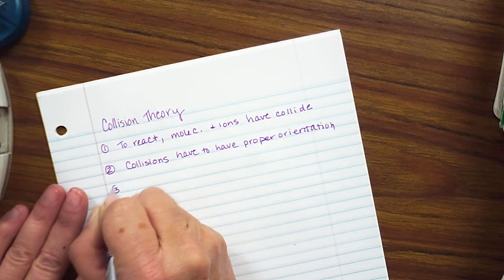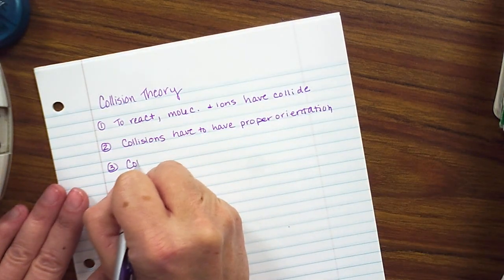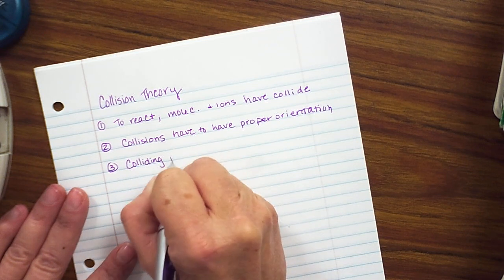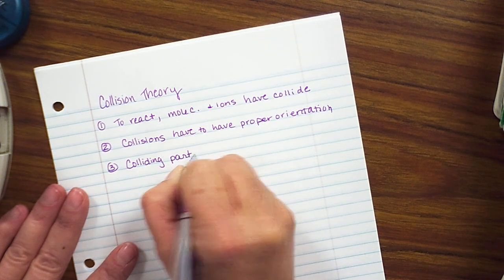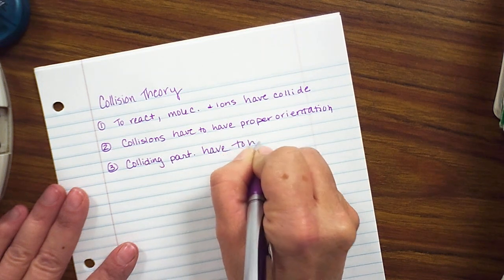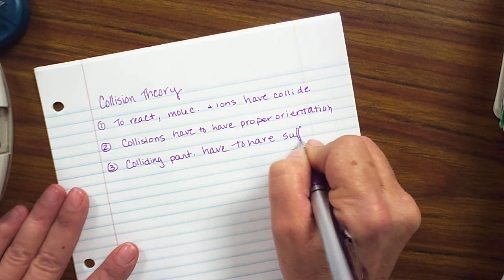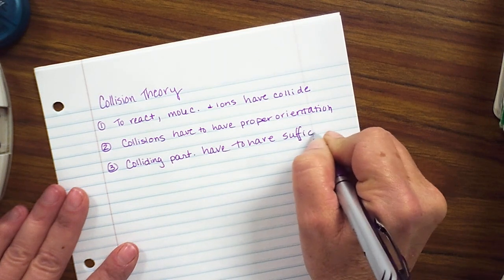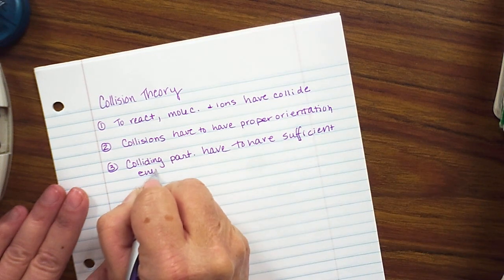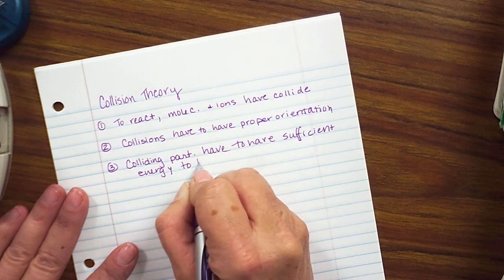And third, the colliding particles, and this is the part that gets into chemistry, have to have sufficient energy to break and form bonds.